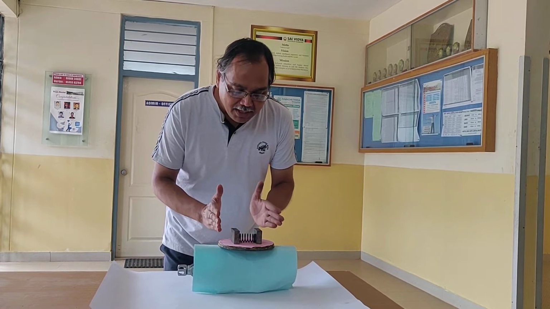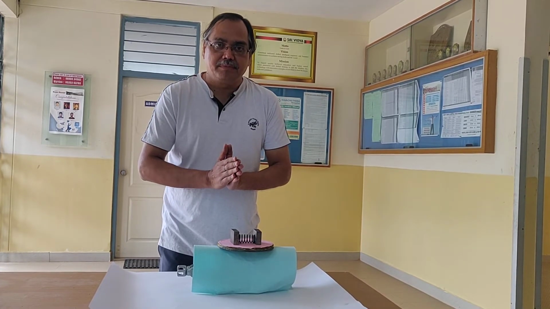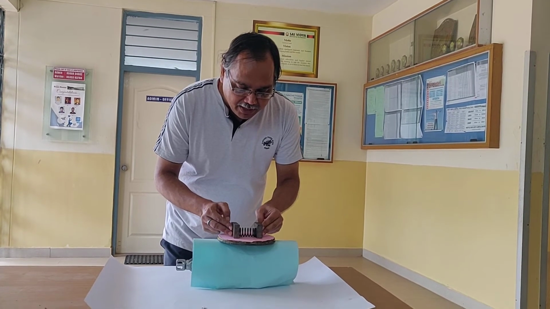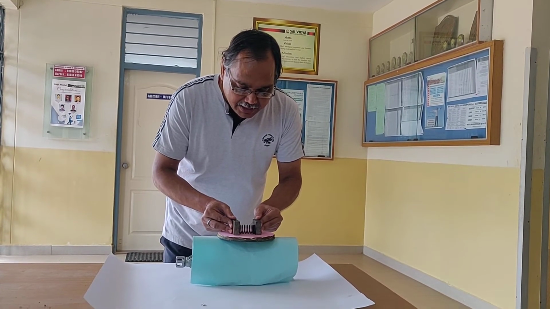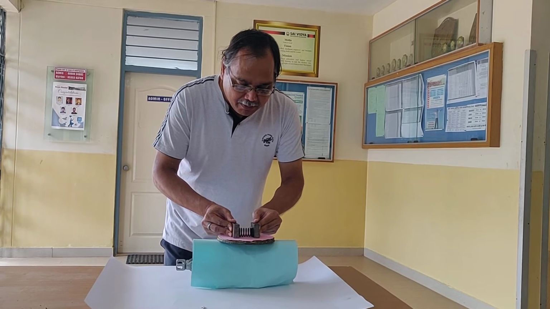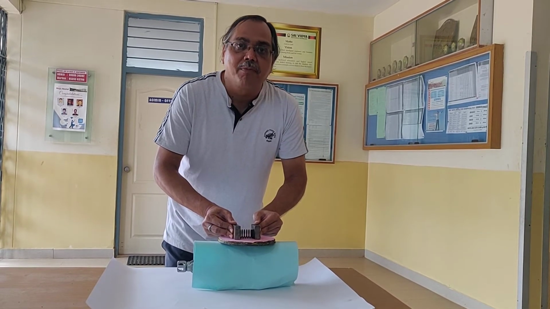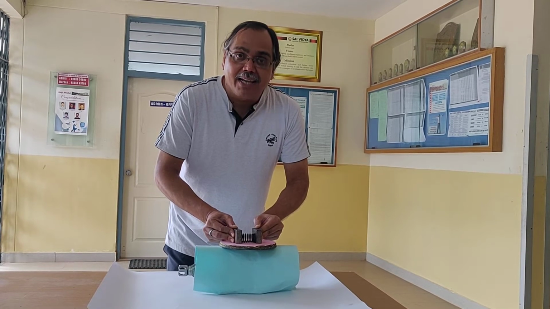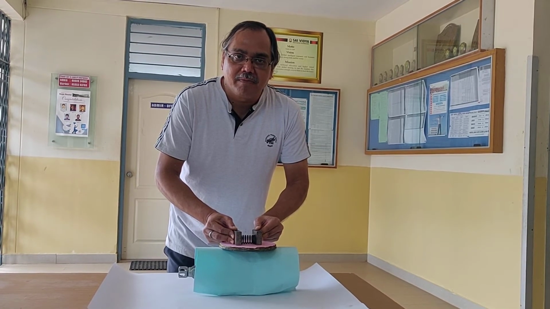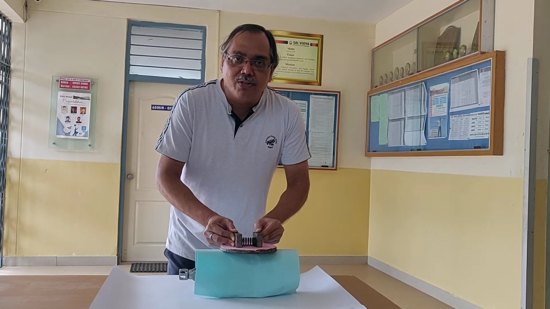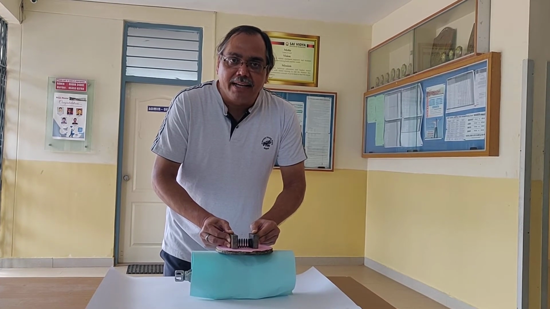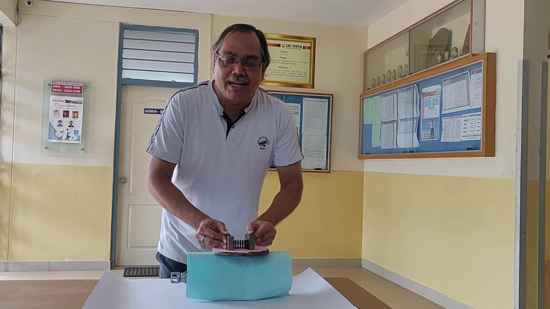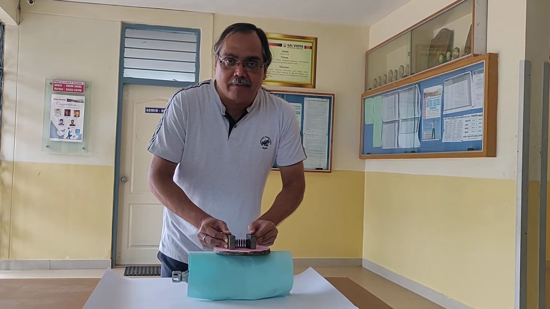I am moving them in opposite directions. So when I am moving these two blocks with my fingers in the opposite direction, the spring is getting compressed and somehow I am trying to move the block. But the spring is not happy with this. The spring also wants to move my finger in opposition to this force. That is nothing but reaction.